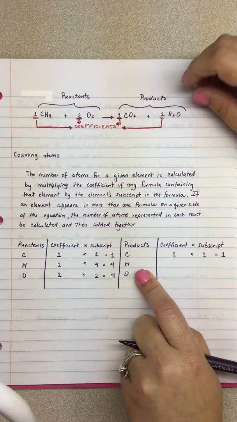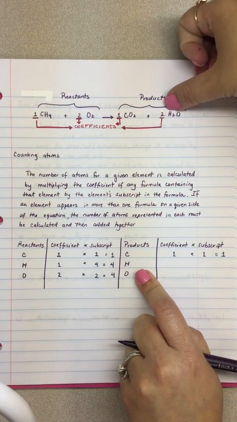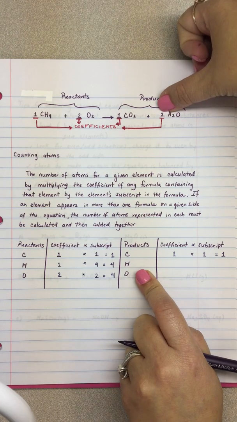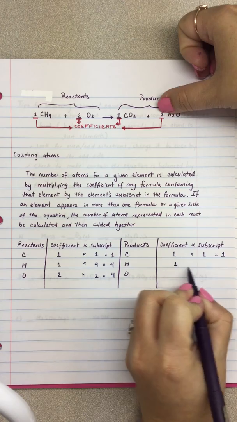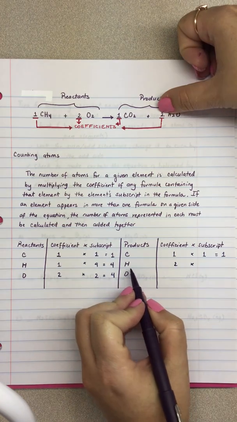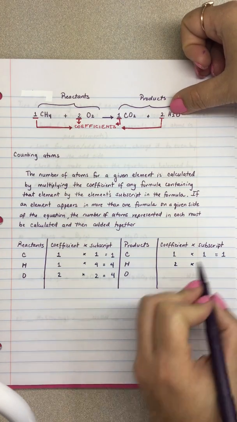Now for hydrogen, I have hydrogen here. I have a coefficient in front of your water molecule that is equal to 2. So I'm going to write down my coefficient. And for the hydrogen, you have a subscript that is equal to 2.